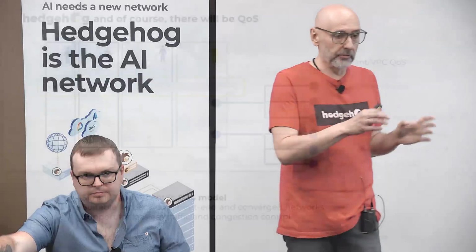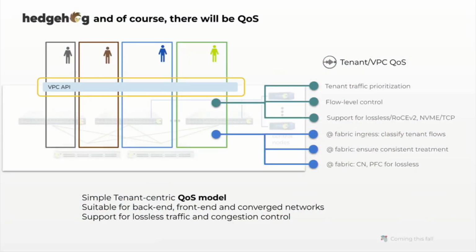All right, so the QoS. We provide a QoS model that fits into this VPC model. We do tenant traffic prioritization and flow-level control, so you can specify what flows you want to classify in whichever way. We support lossless through configuring and manipulating RoCE v2 and all the things related to that, so you can have VPC and the congestion notifications.